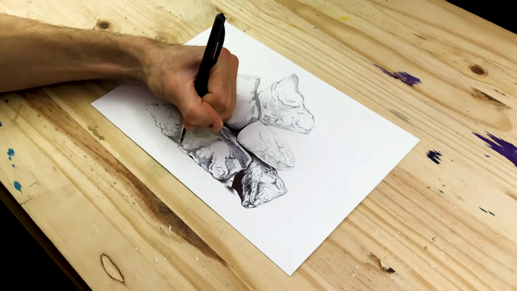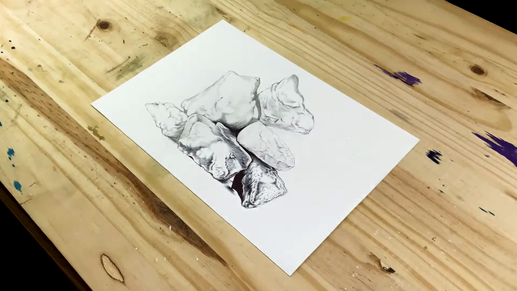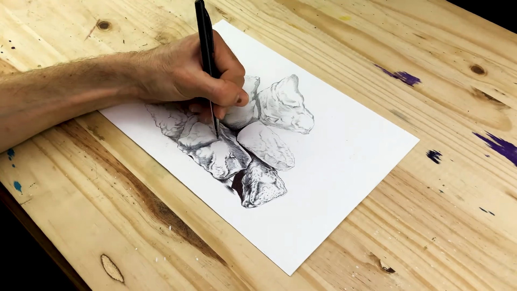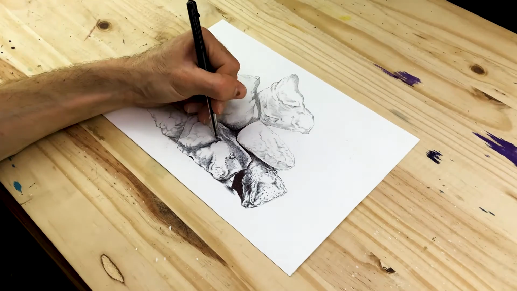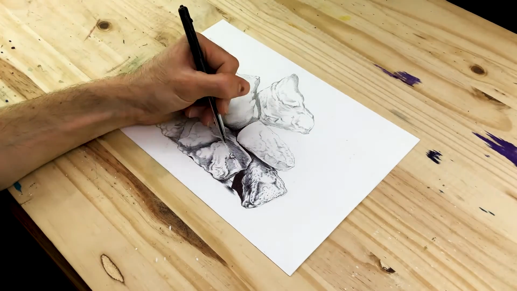So another good thing when working with pen is to really make sure that you keep some scrap paper nearby, and this is a really good way to take away any excess ink. So what you do is you just scribble on some scrap paper to get rid of any excess buildup of ink in the pen before making new marks.